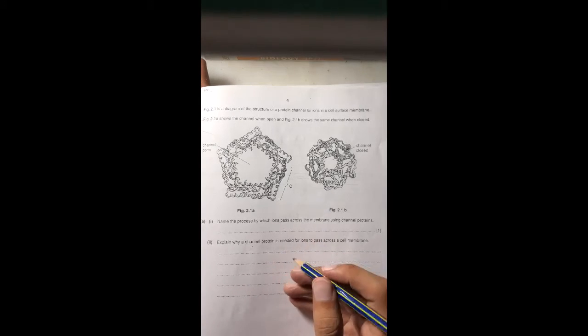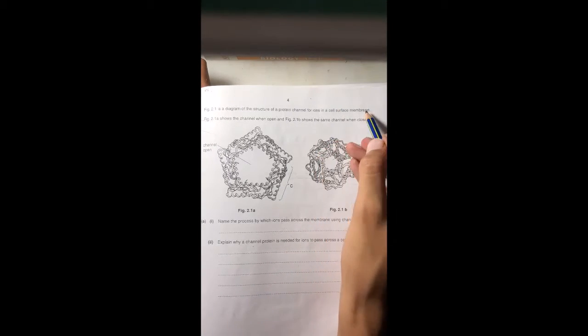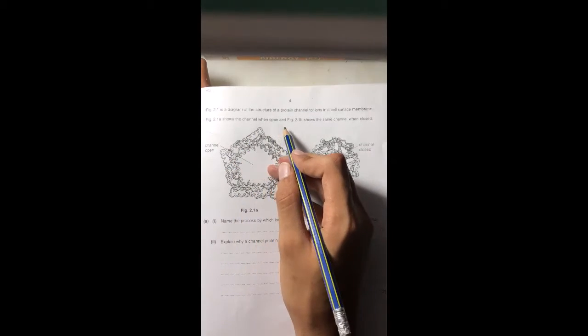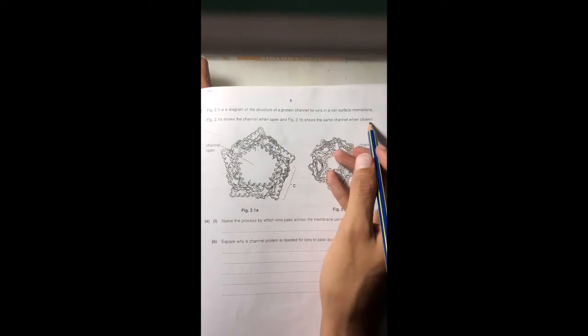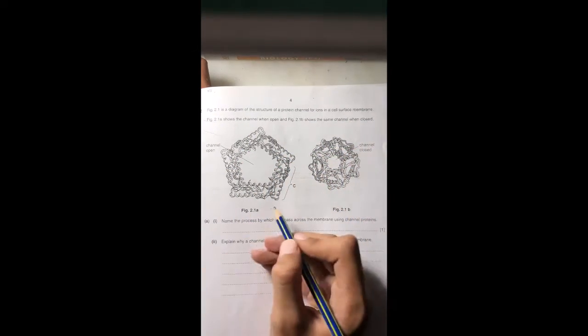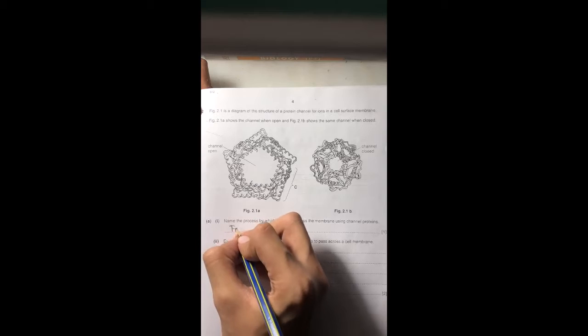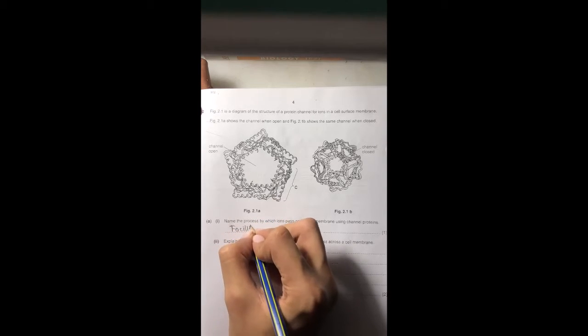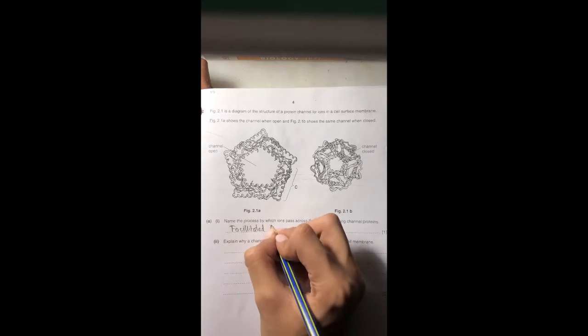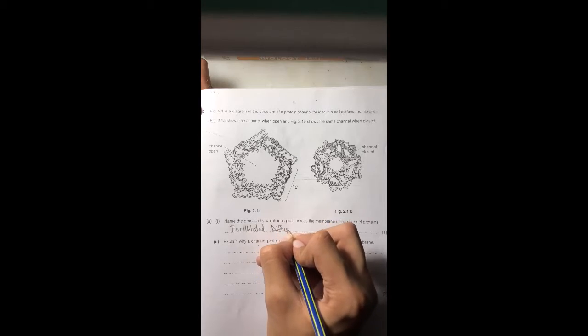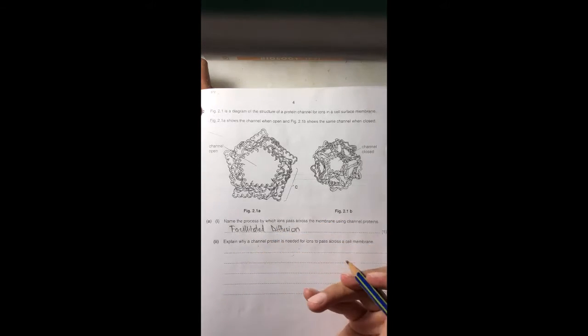Question number 2 is a diagram of a protein channel for ions in cell surface membrane. Figure 2.1 shows the channel when open, and figure 2.1 shows the channel when the same channel is closed. Name the process by which ions pass through the membrane using channel proteins. So this is known as facilitated diffusion, which means diffusion which is helped, facilitated in a way.